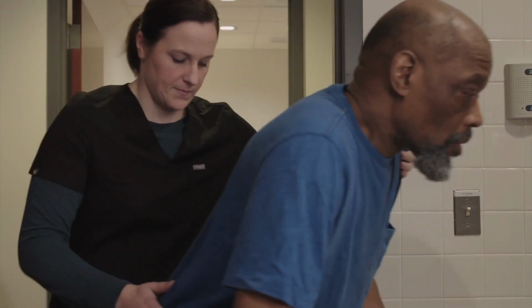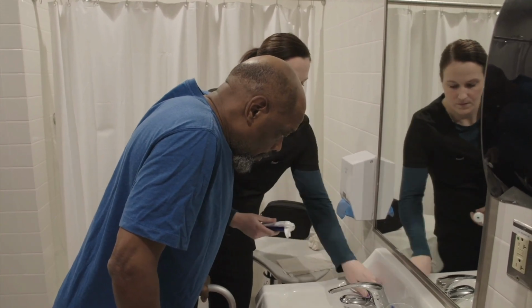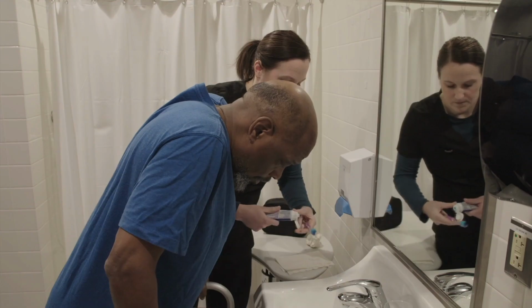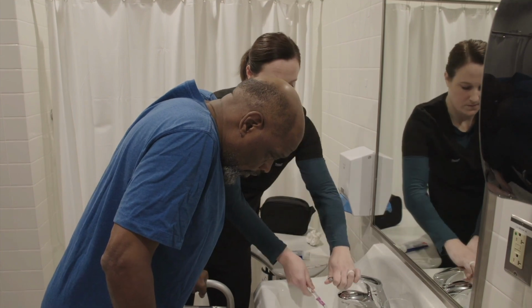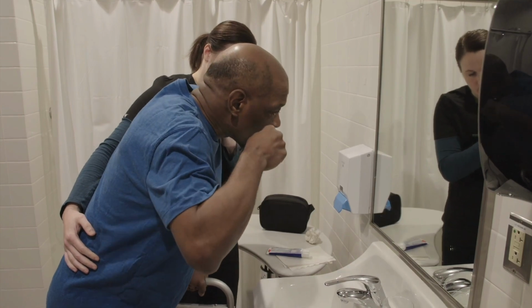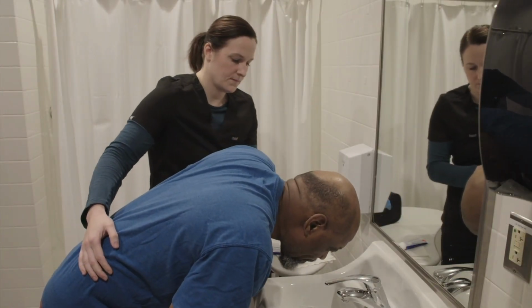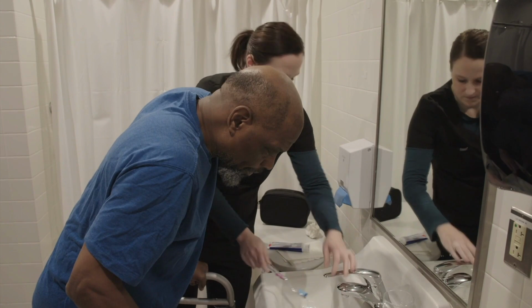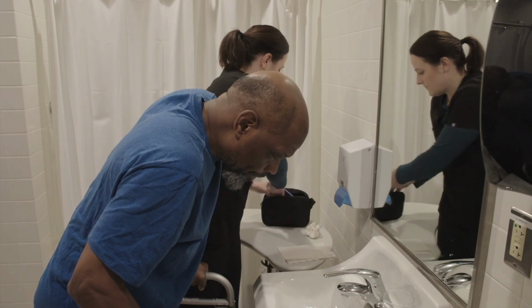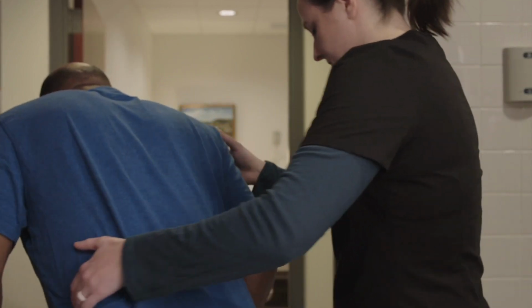Here you see the helper providing assistance to Mr. Smith as he walks to the bathroom. Once in front of the bathroom sink, the helper retrieves and puts toothpaste on Mr. Smith's toothbrush and hands it to him. The helper then steadies Mr. Smith's arm as he brushes his teeth. Once Mr. Smith is finished brushing his teeth, the helper rinses his toothbrush and puts it away. The helper then provides steadying assistance as Mr. Smith walks back to bed.